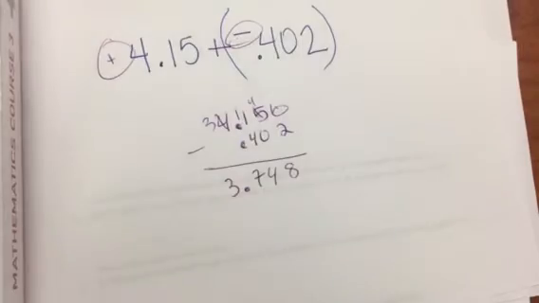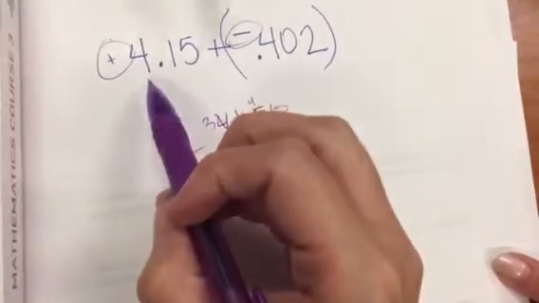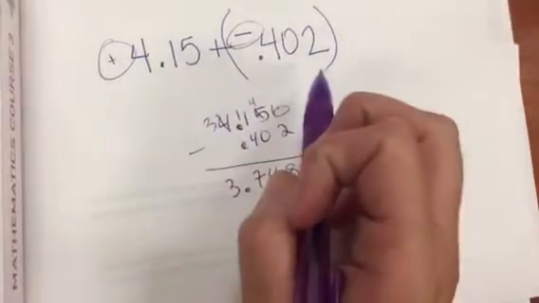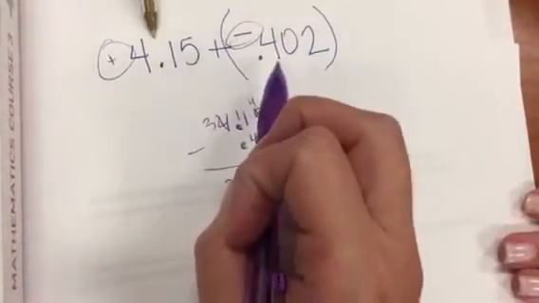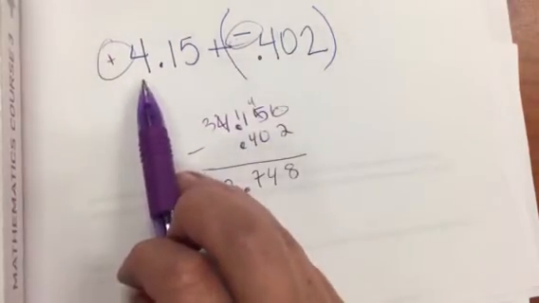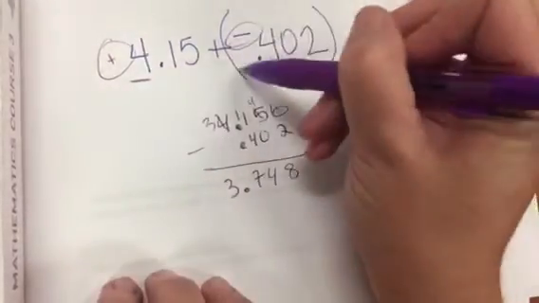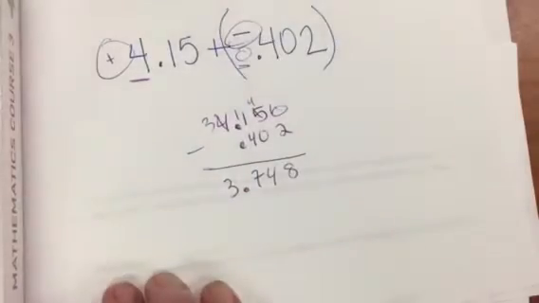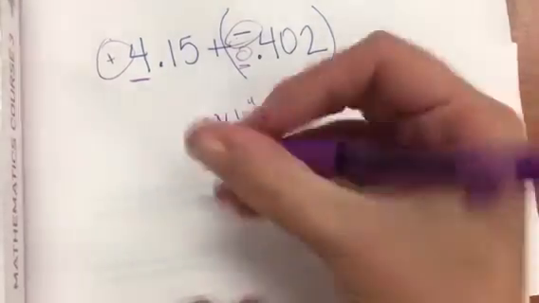So, is this going to be positive or negative? Well, you've got to come back up to the original problem and look at the two values. Which one has the higher value, the negative or the positive? I'm going to say the higher digit. Yeah, because the higher digit's here. This one has nothing, it's a 0 right there. So the 4.15 is bigger than 0.402. Definitely. So I'm going to keep it positive.